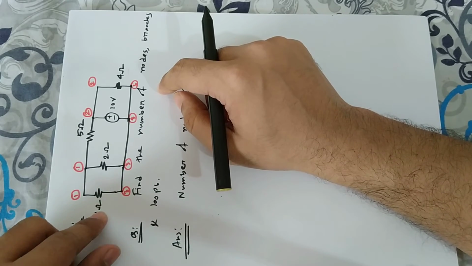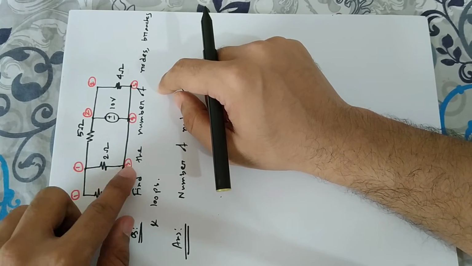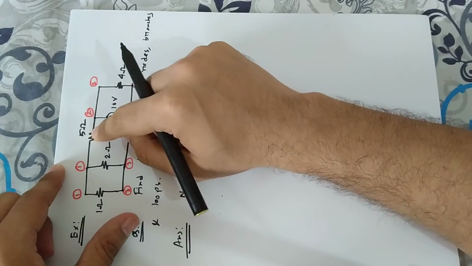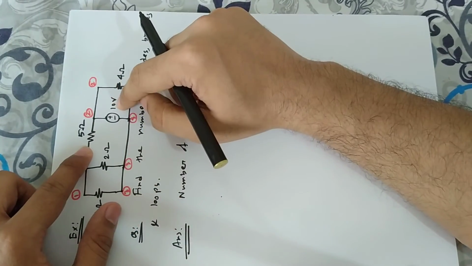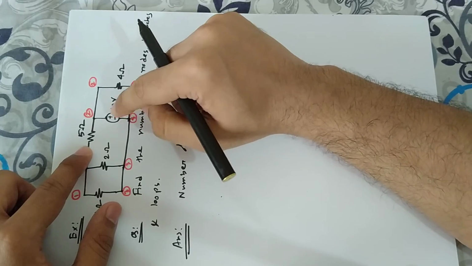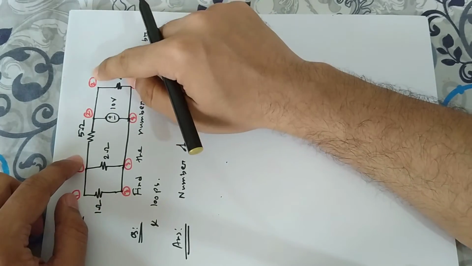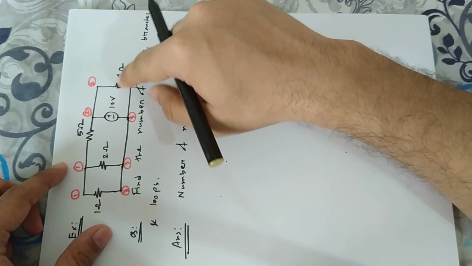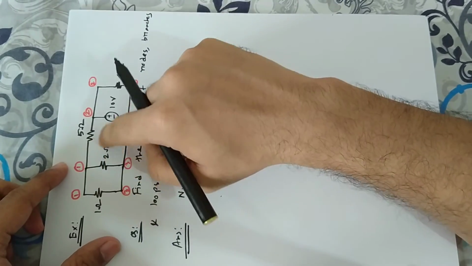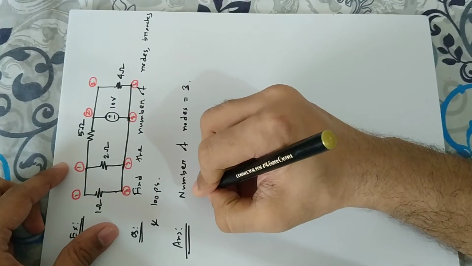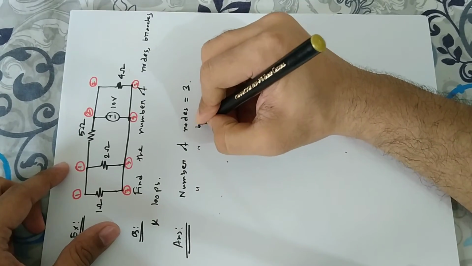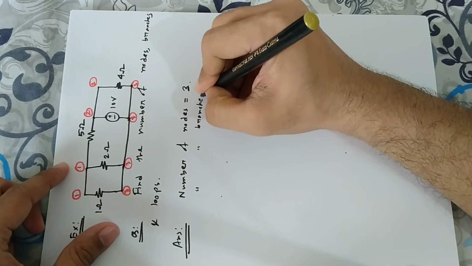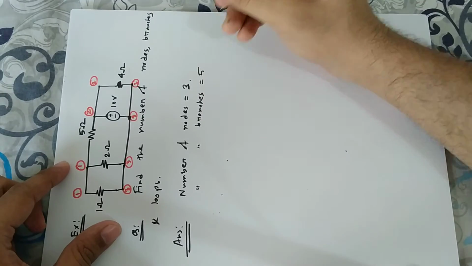So this is branch 1, this 2 ohm is branch 2, this 5 ohm is branch 3, this 10 volt is branch 4, and this 4 ohm is branch 4. Sorry, branch 5. So now the number of branches are 1, 2, 3, 4 and 5. Okay, so the number of branches is 5.